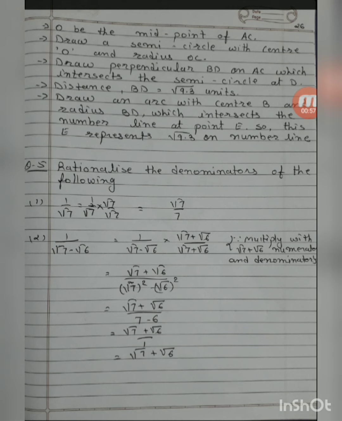Draw a semicircle with center O and radius OC. Draw the perpendicular BD on AC which intersects the semicircle at D. The distance BD is equal to √9.3 units. Draw an arc with the center B and radius BD which intersects the number line at point E. So this E represents √9.3 on the number line. Here we understand how we can locate √9.3.